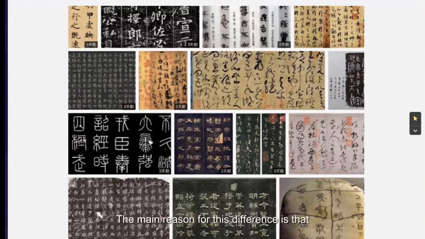The main reason for this difference is that Western calligraphy is limited by the number of letters, and all of which are written from left to right, whereas Chinese characters have their origin in pictograms. They are made of a variety of strokes written in imaginary squares, either from right to left or from top to bottom.